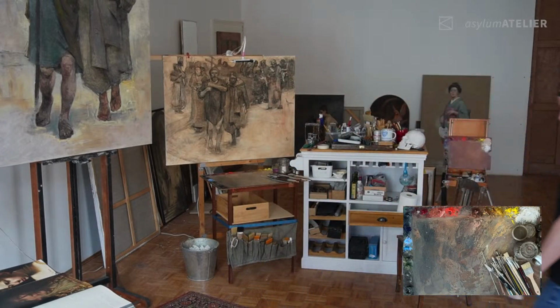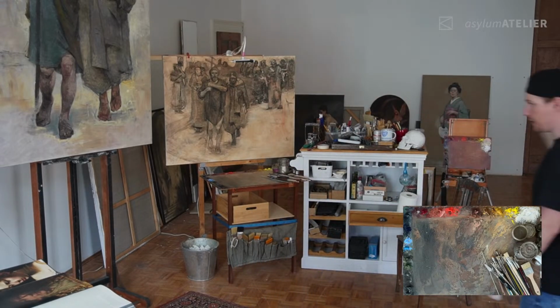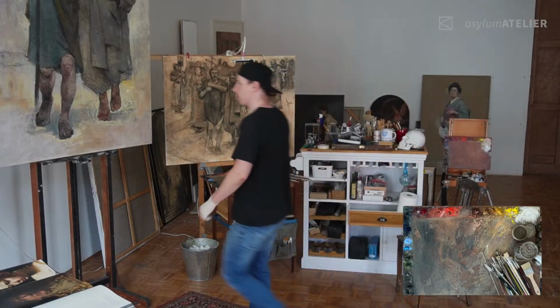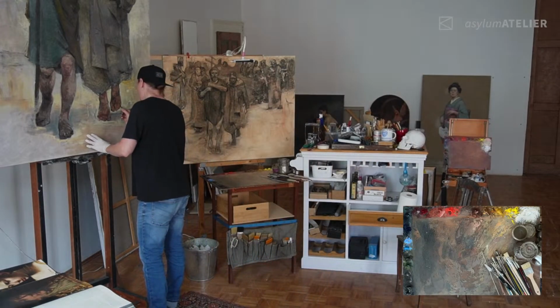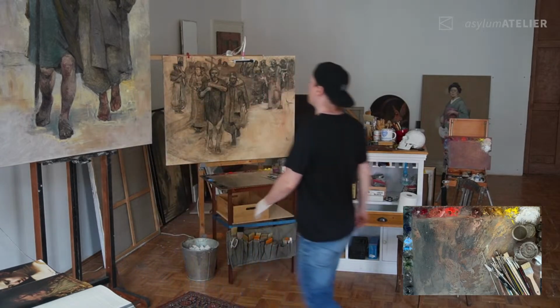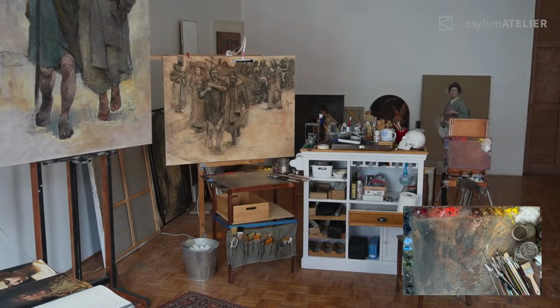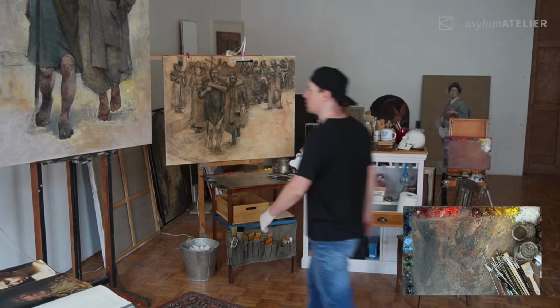What happened? Someone came to my studio during the night and just completely repainted my portrait. No, you just painted a nice foot, and you realize that your portrait looks like trash.